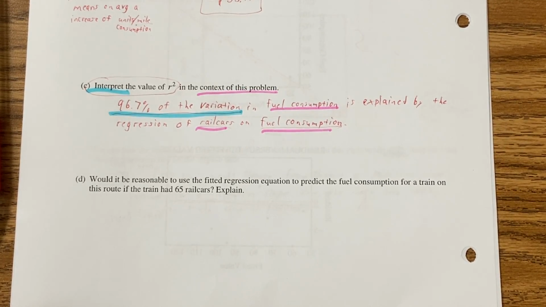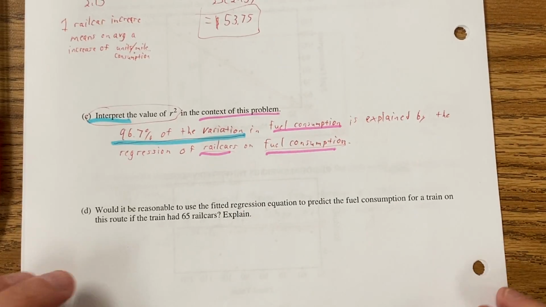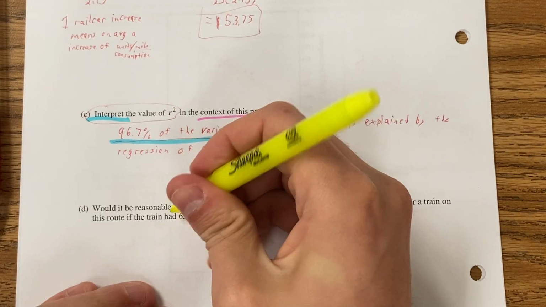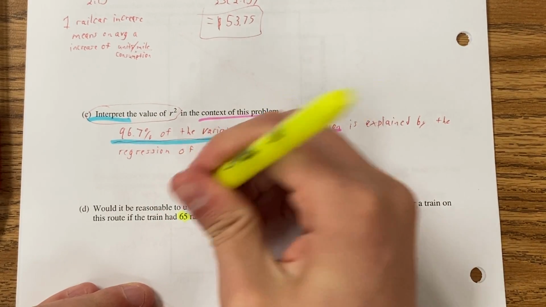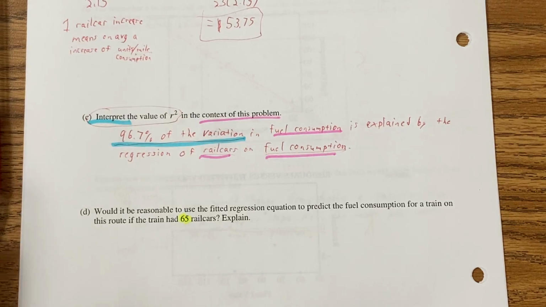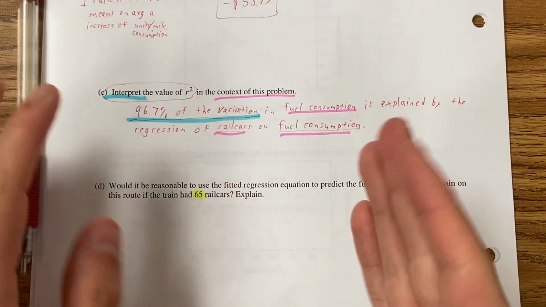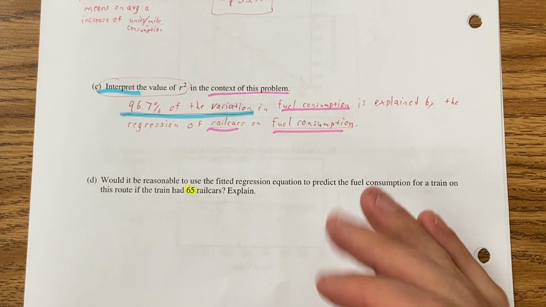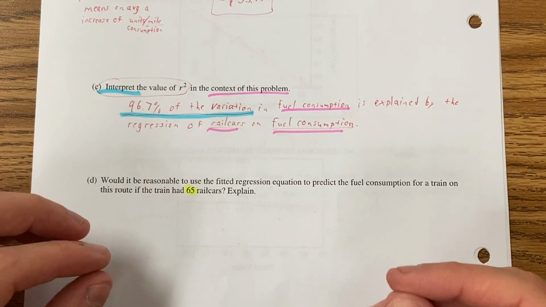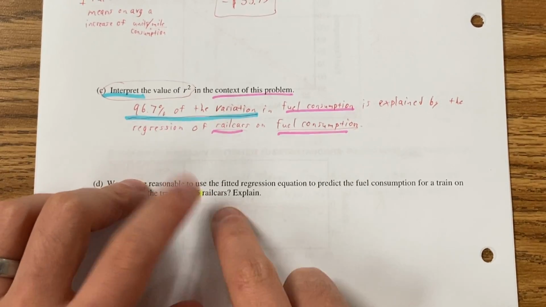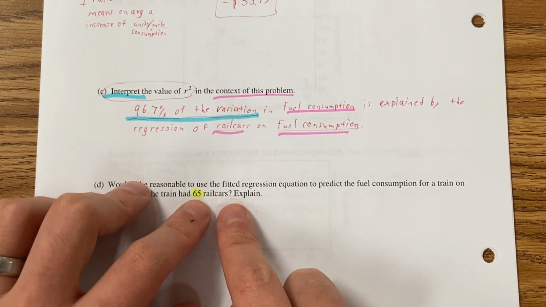Would it be reasonable to use the fitted regression equation to predict the fuel consumption for a train on this route if the train had 65 rail cars? So what I'm going to look for is if 65 is inside of our data set, because remember, if it's within the domain or range of values that we were given, then it's most likely going to be fine, assuming it looked linear, which it did. But if this is really far out of the range, then that would be extrapolation, and we'd have to write about that.